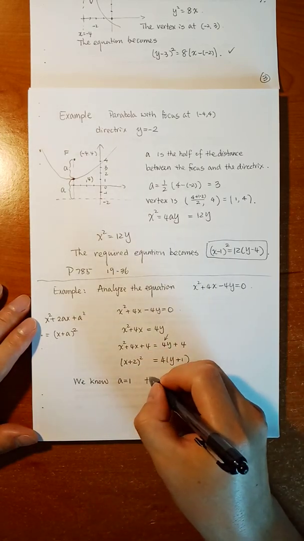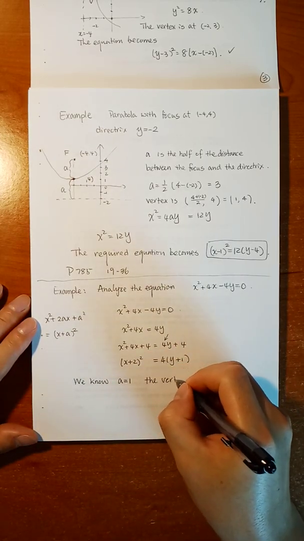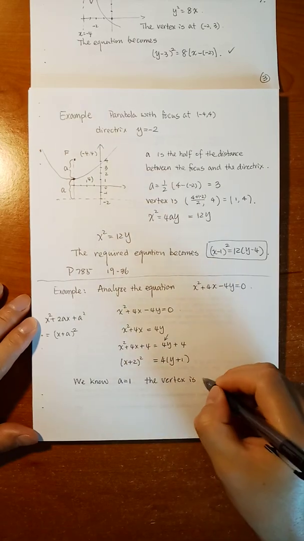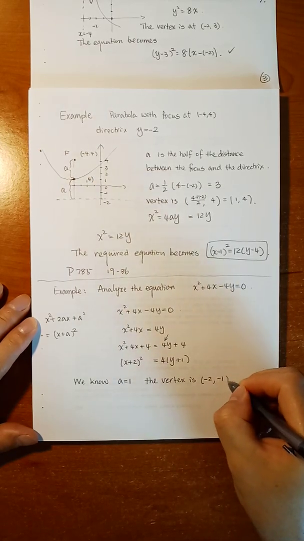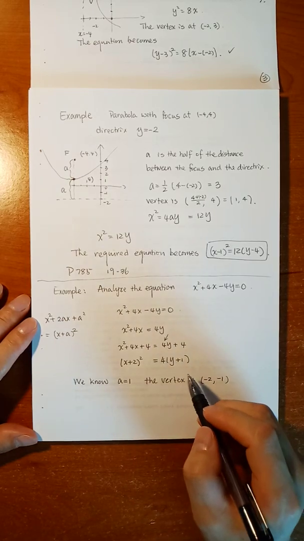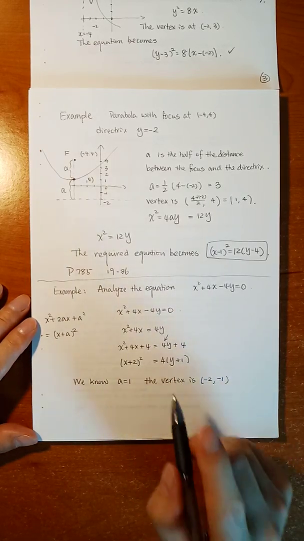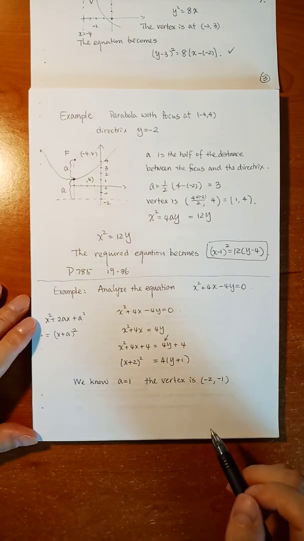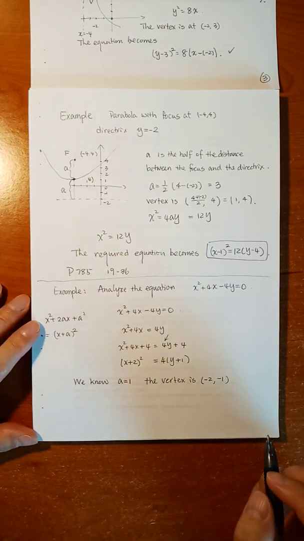And the vertex is -2, -1. Be careful, it's x minus -2, and y minus -1. So it's always the difference in the equation, x minus h, y minus k.